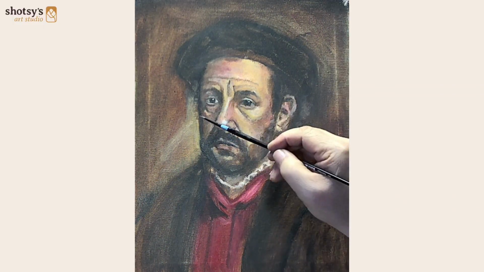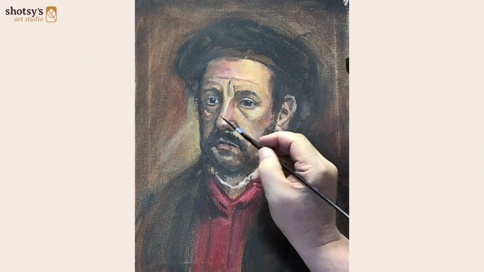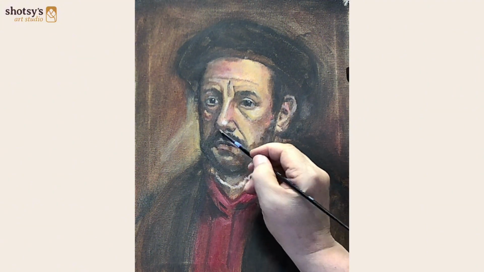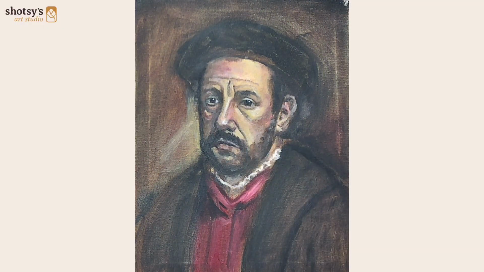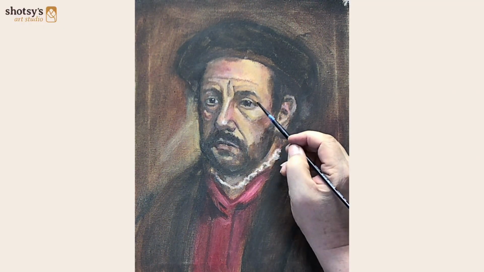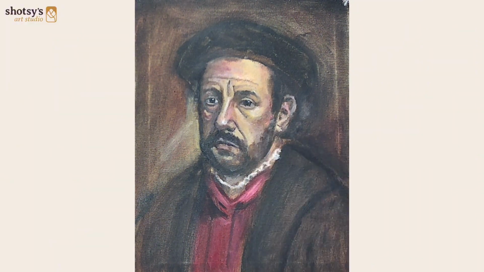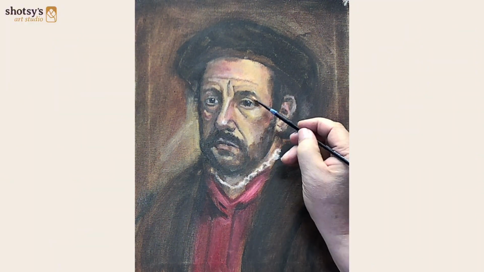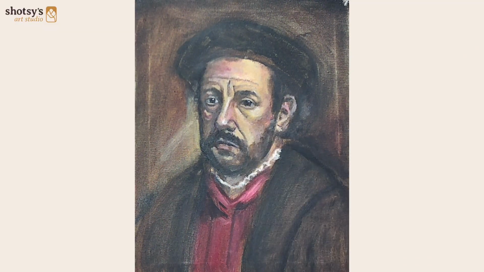Still looking to just make these little adjustments. He's got pretty heavy bags under his eyes. I want to kind of capture those. And that usually is a matter of light and dark that helps give a sense of their size and that they come out almost like a bit swollen. Looking for lighter places.